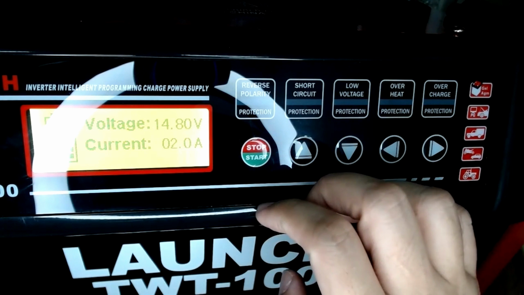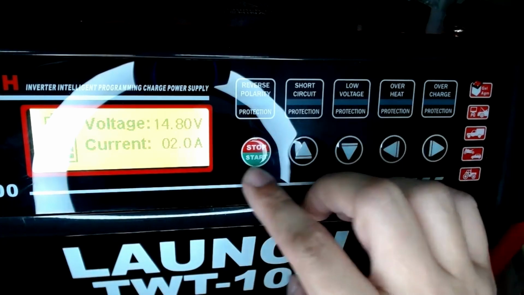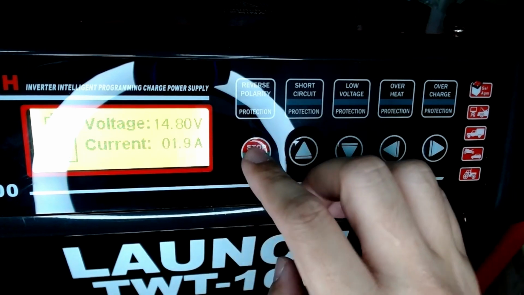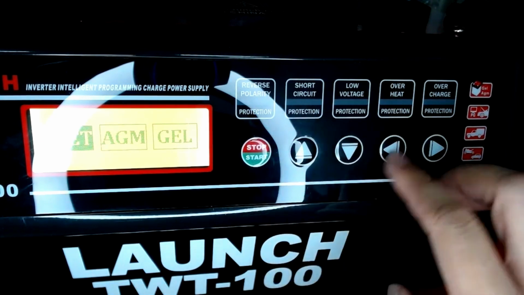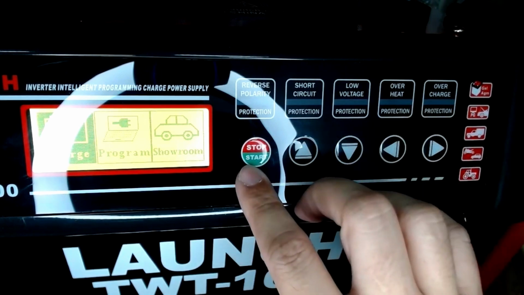But for most cars, 100 amps is already good enough. It will adjust automatically; you don't need to adjust this current. It will figure it out. So this is the stop, and the last.